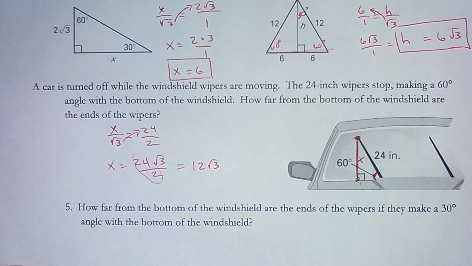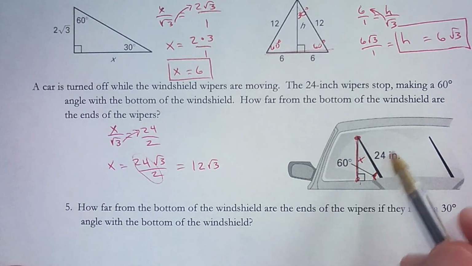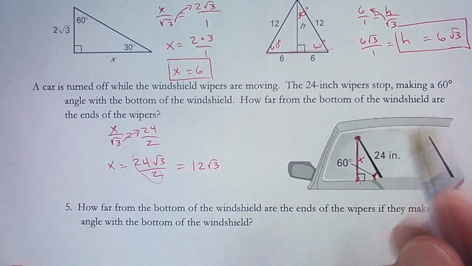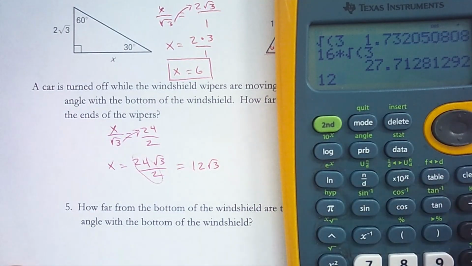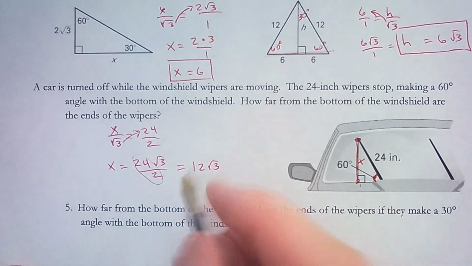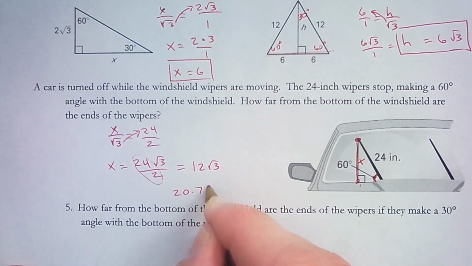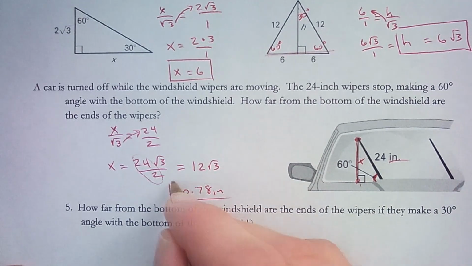Okay, so that is the exact answer. But this is a real-world example, and in real-world examples, we give measurements in approximate answers with decimals. So 12 times the square root of 3 is 20.78. So 20.78, and this is in inches.